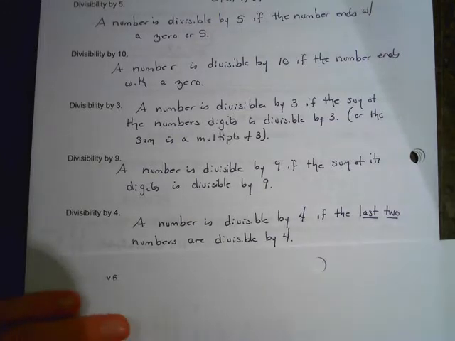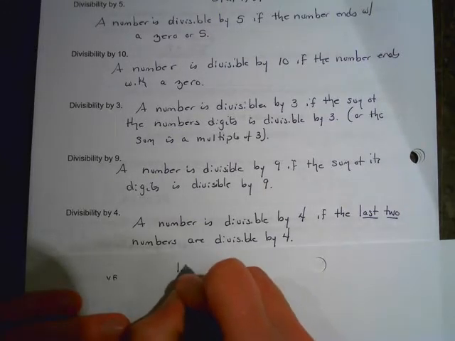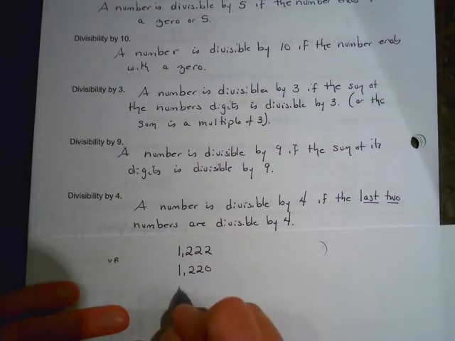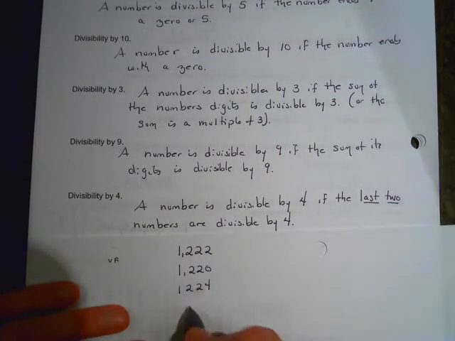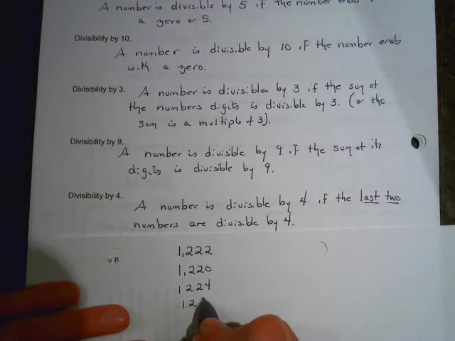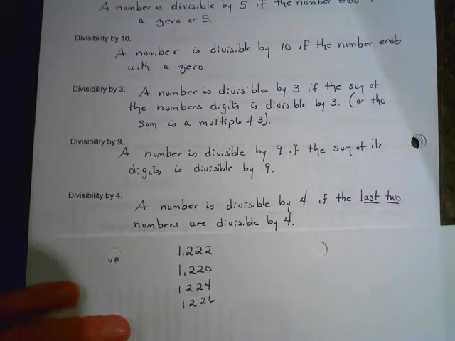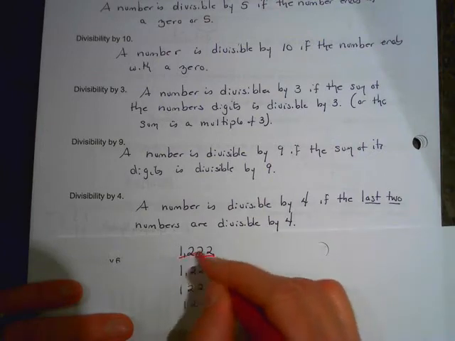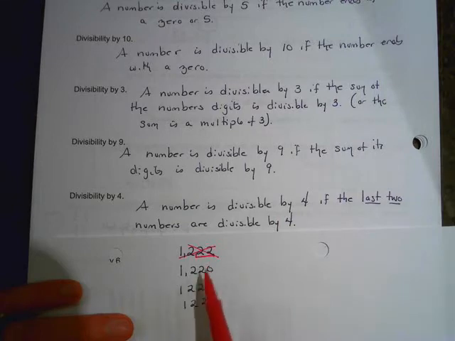Okay, I'm going to give you a couple. Are you ready? 1,222, 1,220, 1,224, and 1,226. All right, so all you have to do is look at the last two numbers. Does 4 go into 22 evenly? Nope, so 4 is not a factor. Does 4 go into 20 evenly?